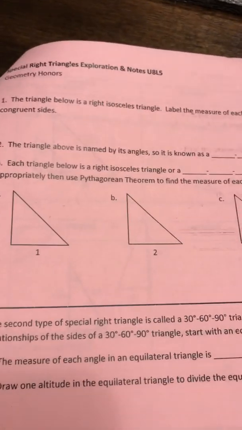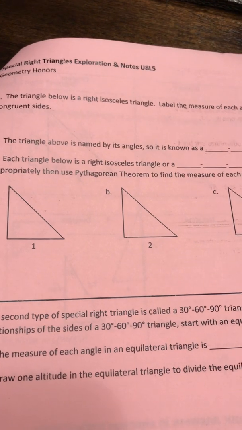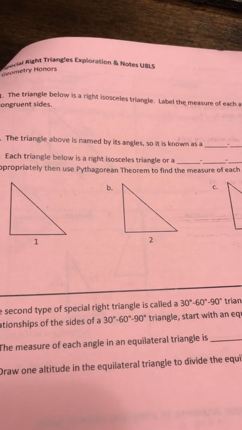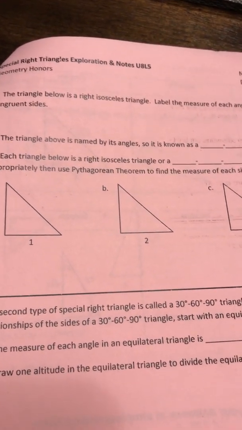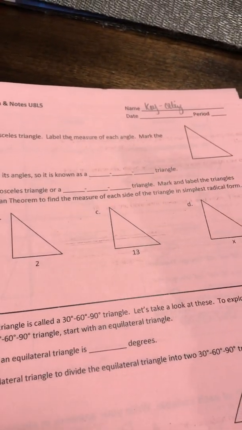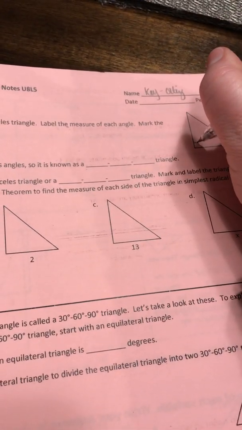Okay, so we're going to start with defining the type of triangle that we're going to be working with. The first type of triangle is a right isosceles triangle. Okay, so it says label the measure of each angle. So if it's right isosceles, that means we've got a right angle here.